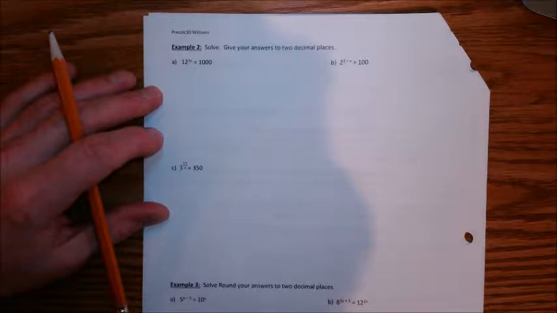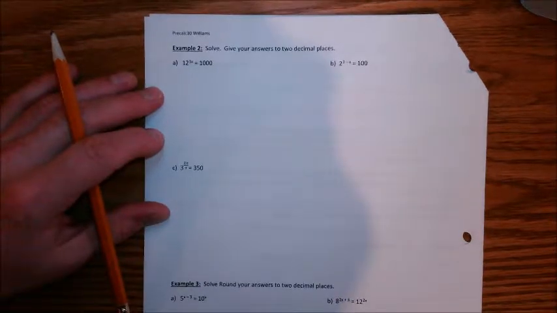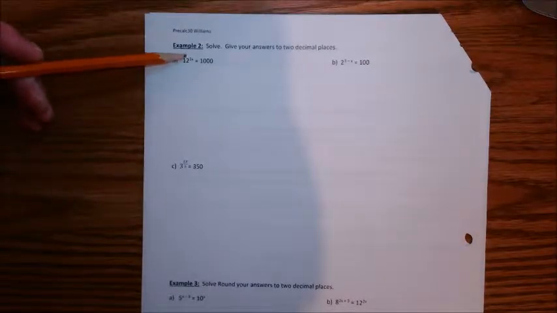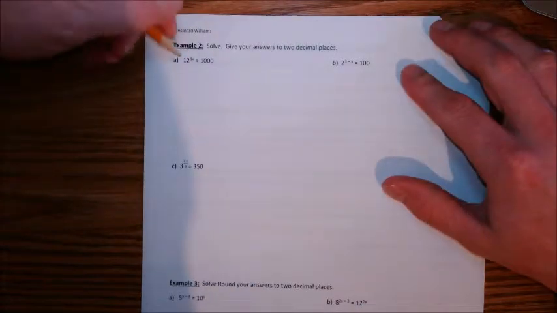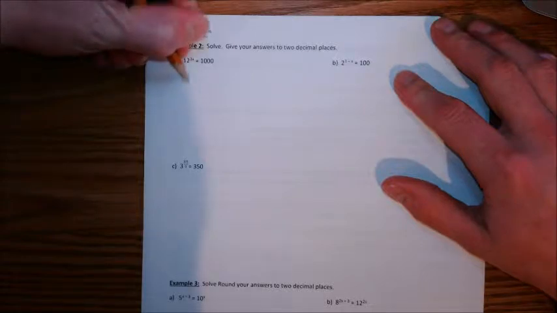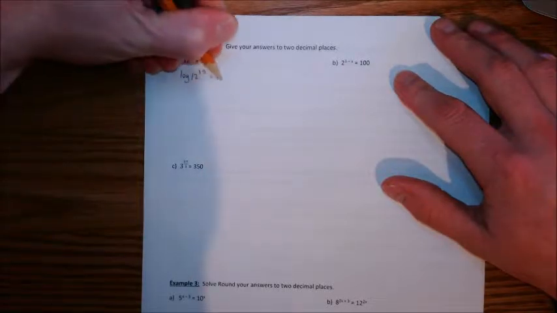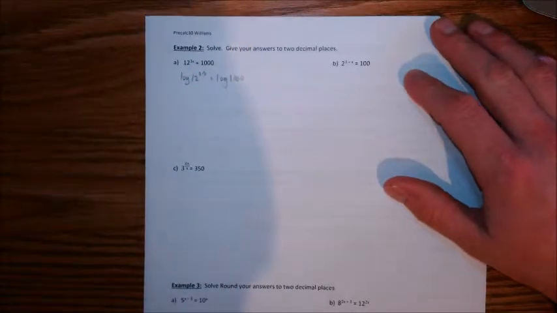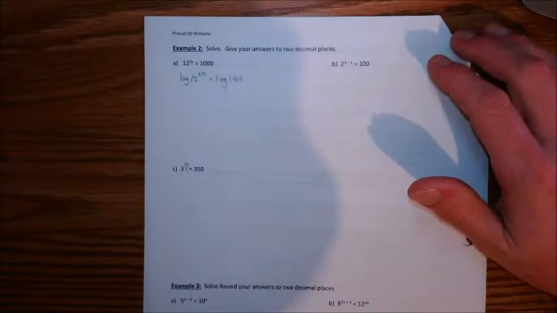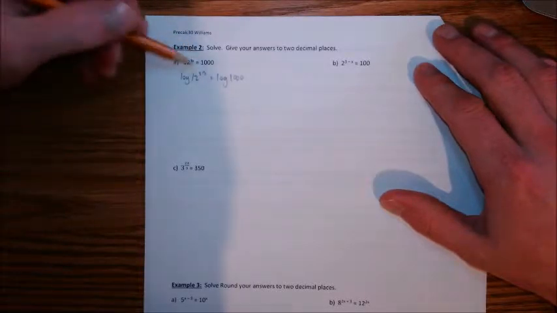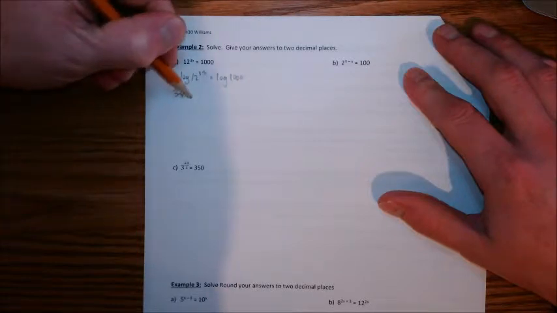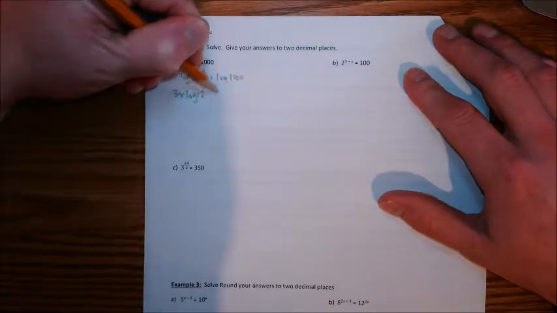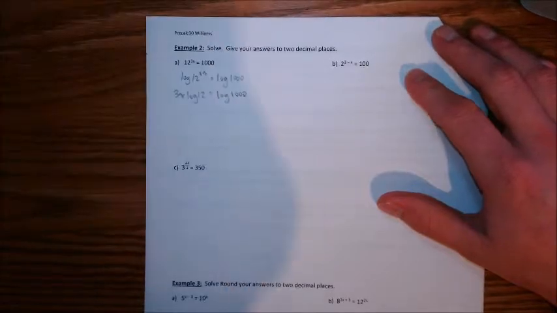We're asked on these ones to solve, give your answer to 2 decimal places. So here I have 12 to the power of 3x is equal to 1,000. Okay, what I'm going to do is I'm going to take the log of both sides. So I'm going to go log of 12 to the 3x is equal to log of 1,000. Now, if I don't write any base with it, we have a base 10 here. Okay, thinking about some logarithmic laws, I'm going to move this 3x out in front. So I get 3x log 12 is equal to log 1,000.